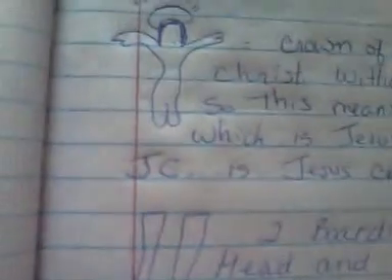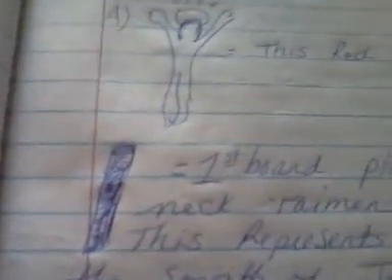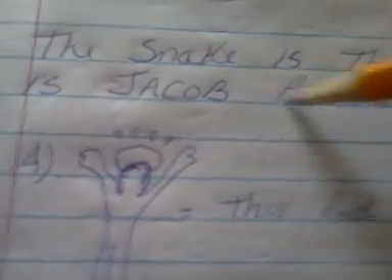Jesus with crown is J-C, or J-C is Jesus Christ. It's the same thing. The two boards, this represents the snake. One board, this is the head. The other board, this is the tail. So you have JC and you have the snake. The snake is the boa. So boa plus JC is Jacob. The letters spell Jacob. It's Jacob pretending to be Esau.